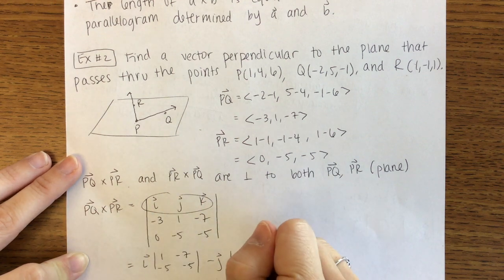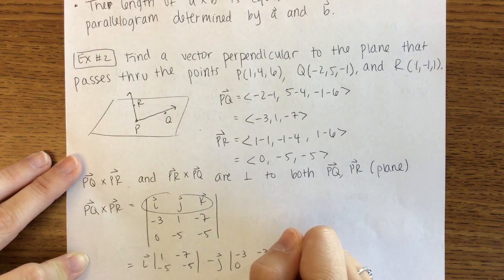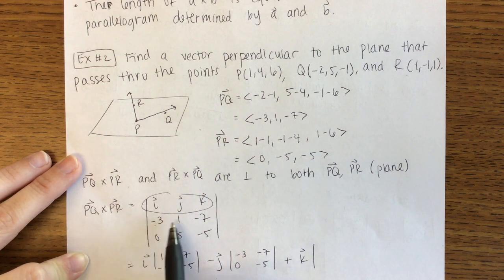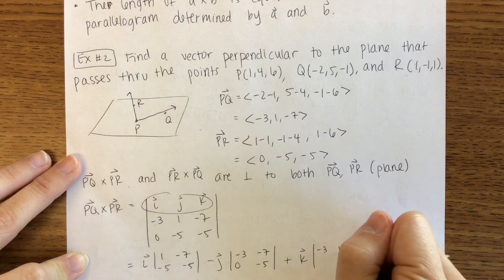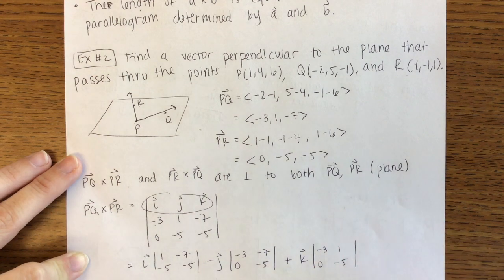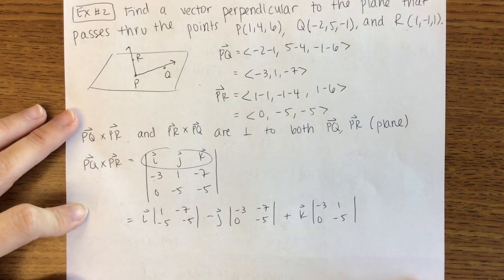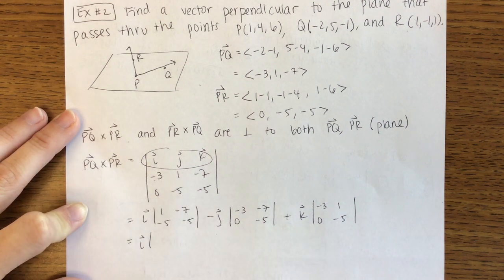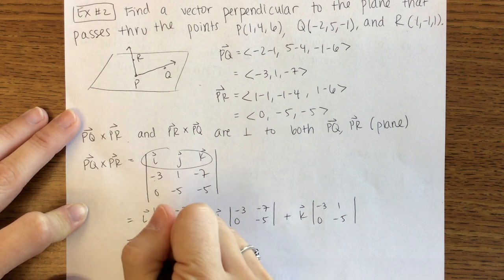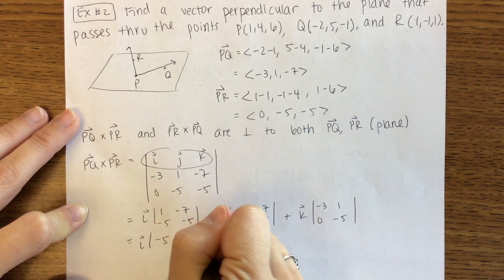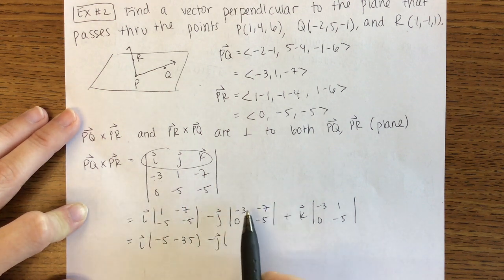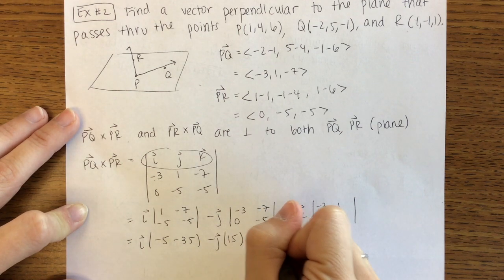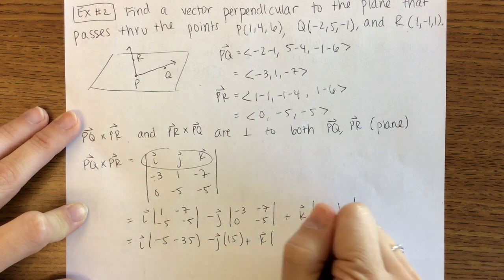We get -3, -7, 0, -5. And then we have -3, 1, 0, -5. Okay, so simplifying that, this is going to give us i times -5 subtract 35, minus j times 15 minus 0, and 15 minus 0 again.